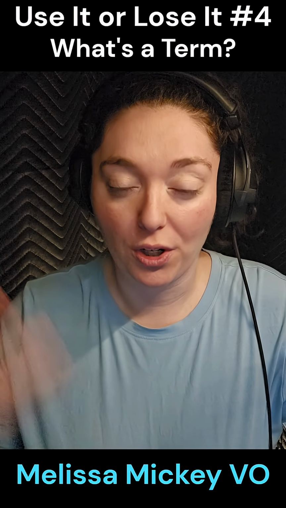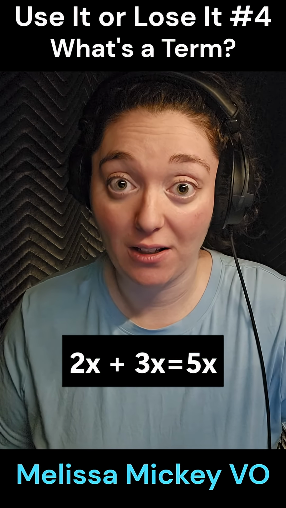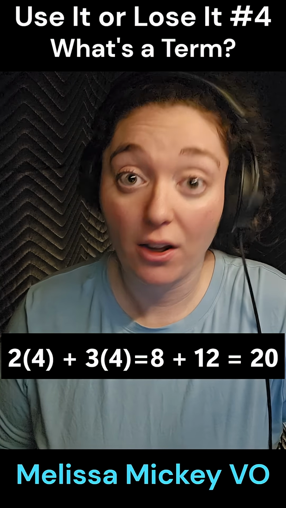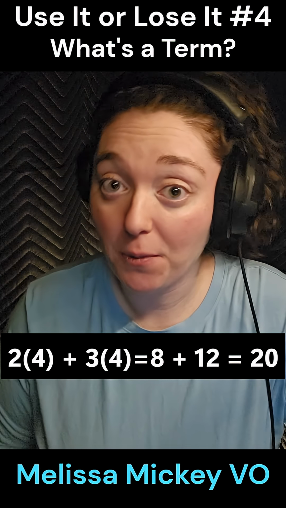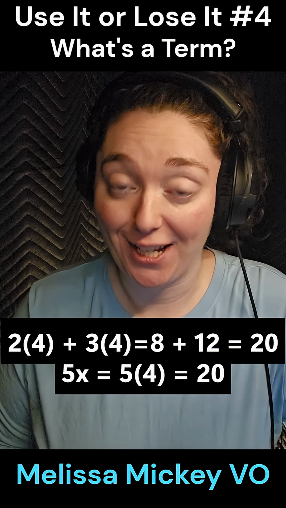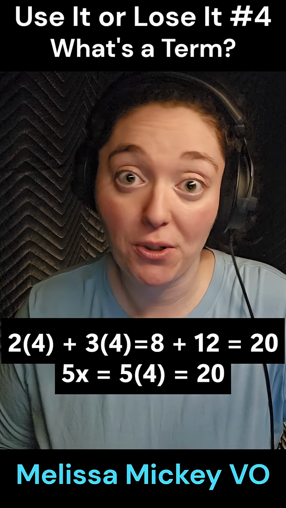If you want kind of a worked out idea here, if I say x is 4, 2x plus 3x we said was 5x. When I plug in 4 for x, I can do 2 times 4, that's 8, 3 times 4, that's 12, 8 plus 12 is 20. But if I do the same thing with my simplified or combined like terms, 5 times 4 is also 20. They represent the same thing.